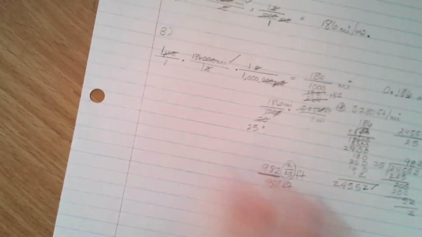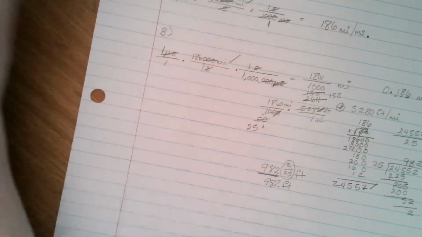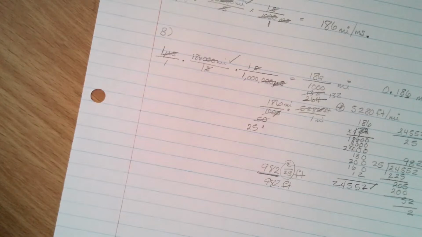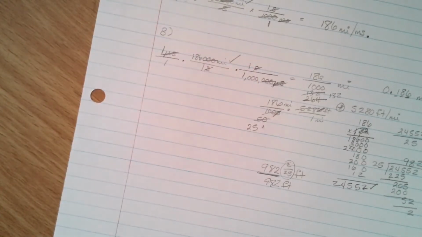Alrighty, we have come to the end of time. The end of time for today. So we have finished up the chapter on fractions, multiplying and dividing fractions. Any questions, comments, concerns? Let me know.